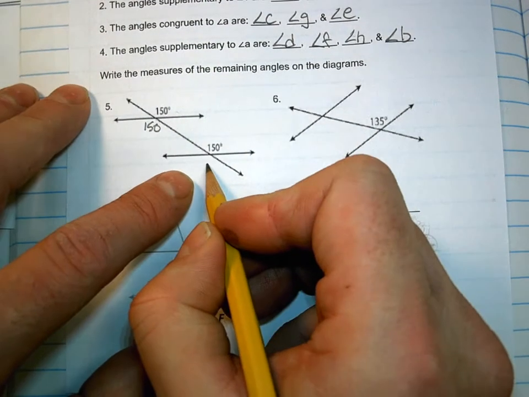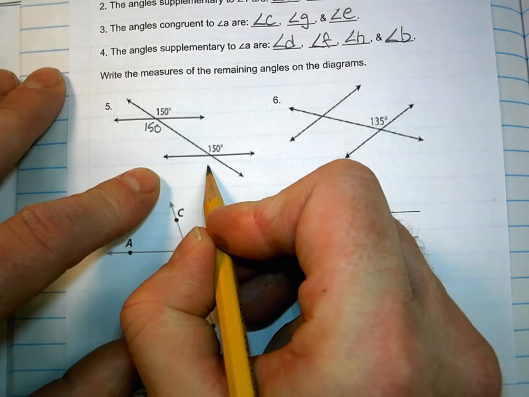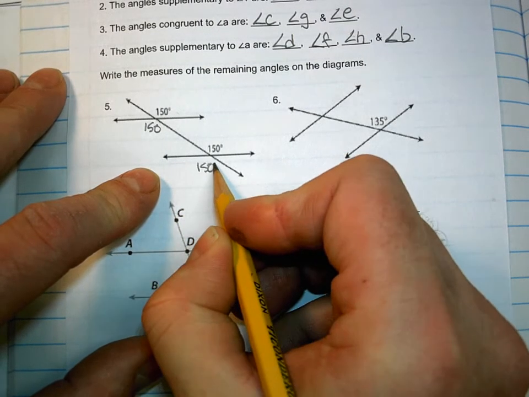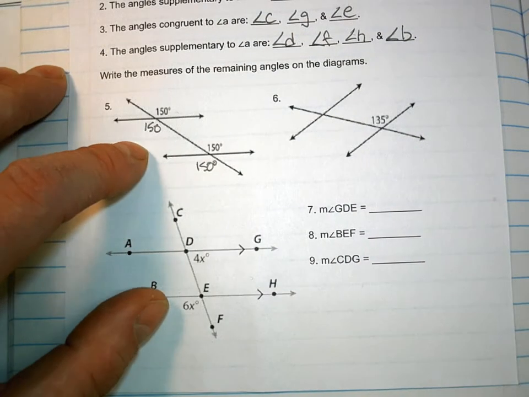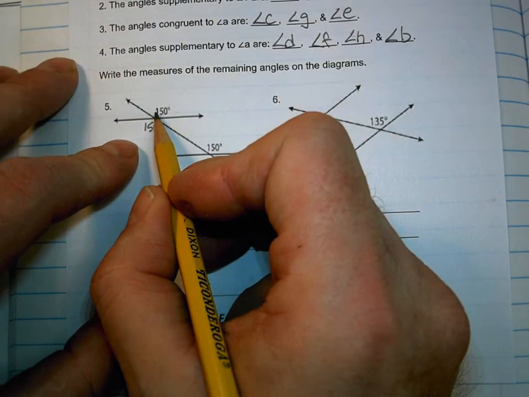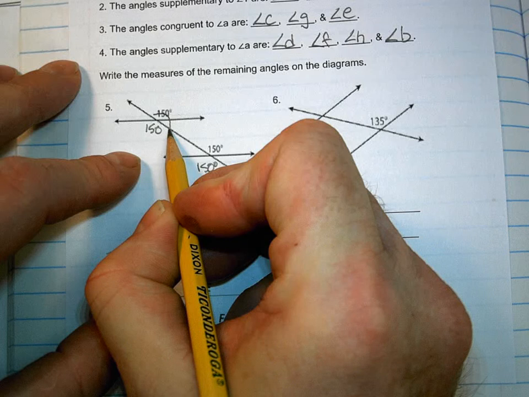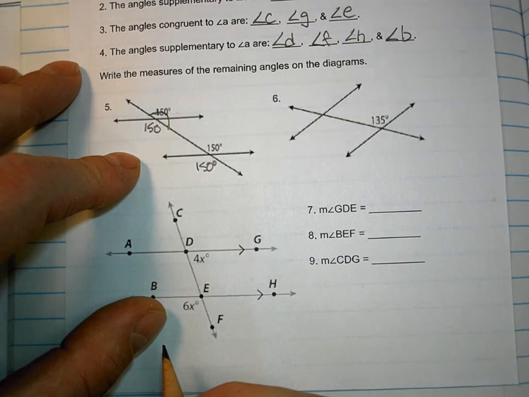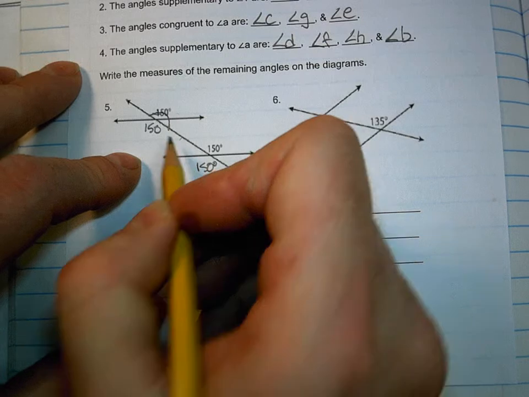Mackenzie, what's the measure of this angle? 150. All right, here comes a harder question. You ready, Haley? Now, Haley, what do you know about these two angles right here? They're not congruent. What's the word when they make a line? 180 degrees.